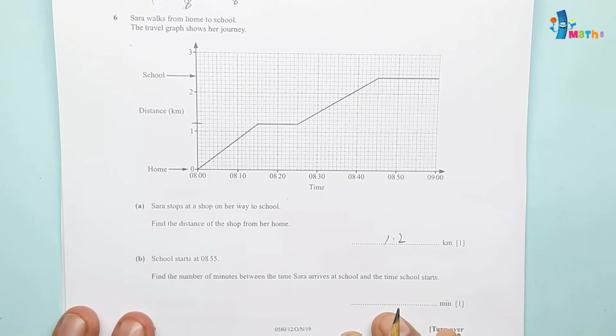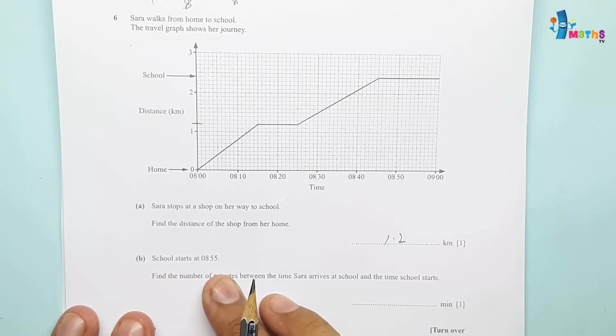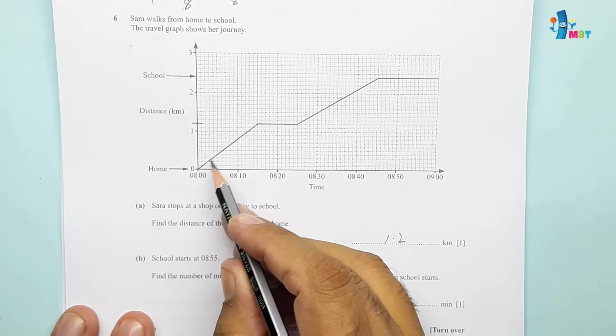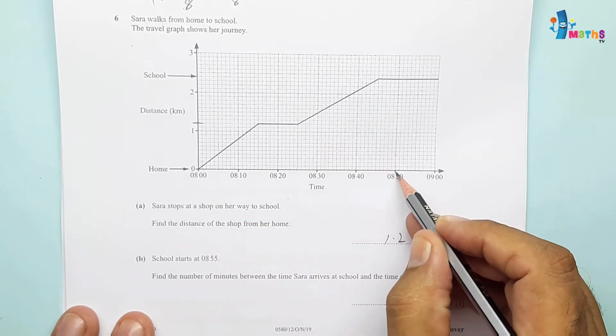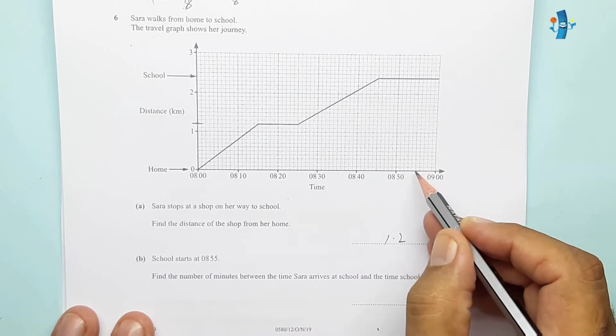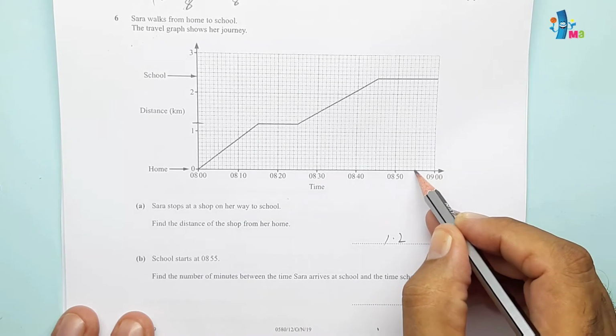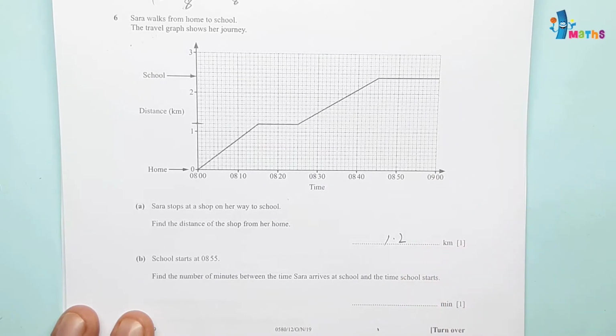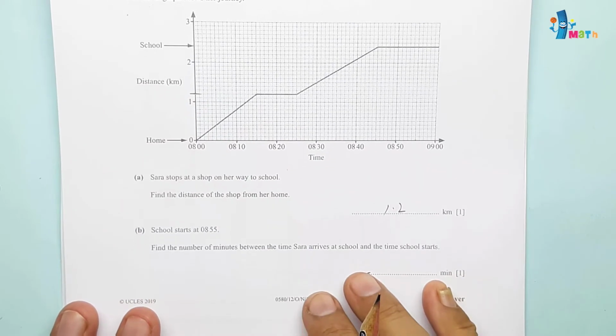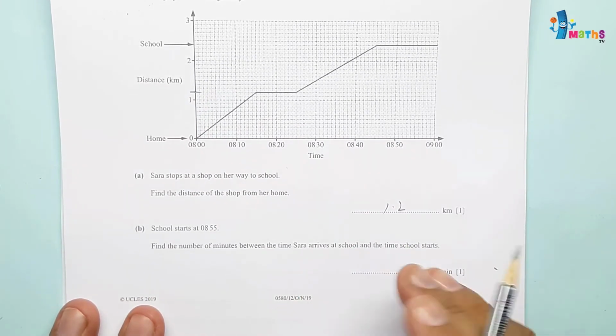Then finding the distance of the shop from her home is done. School starts at 8:55. This is 8:50, so 8:55 will be this one. Then they are saying find the number of minutes between the time Sarah arrives at school and the time school starts.